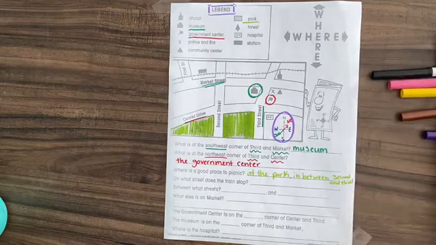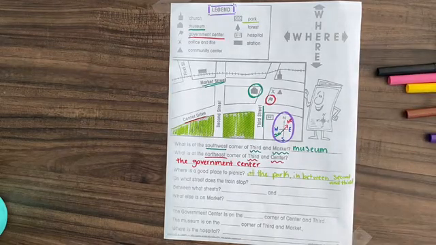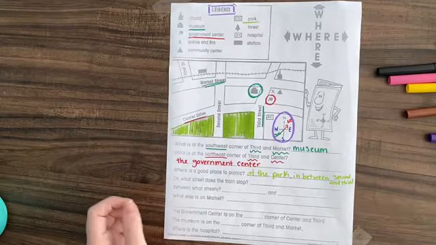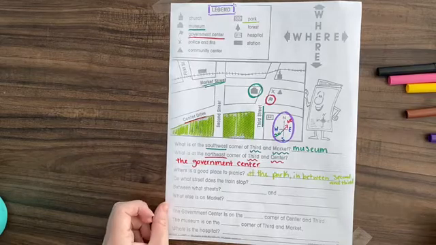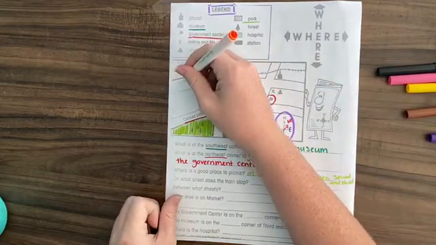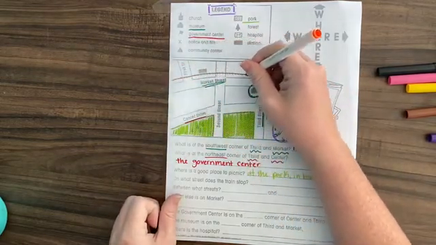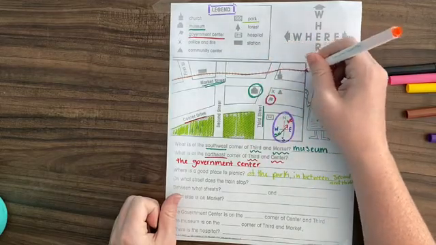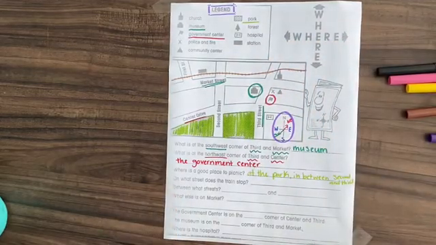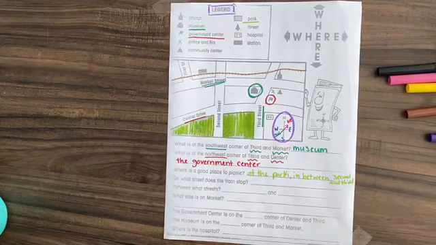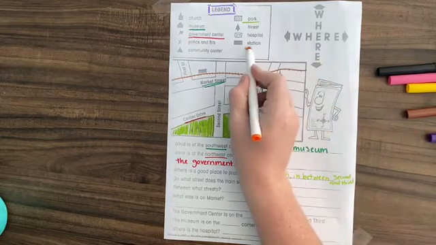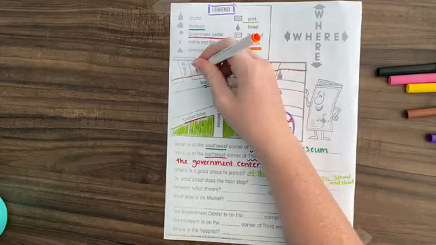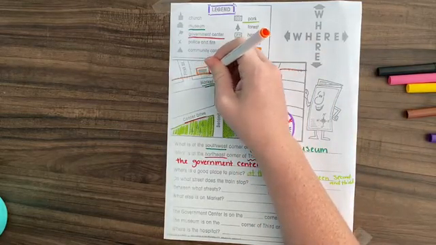So our next one, on what street does the train stop? So the first thing we have to do is find the railroad. So this is the railroad. And the station is where the train stops.